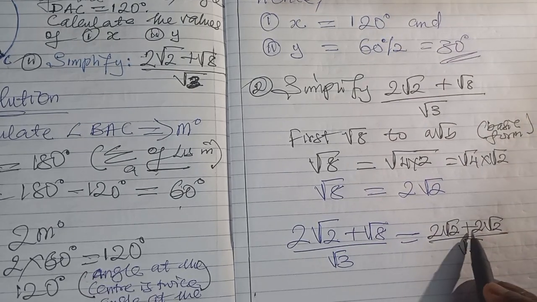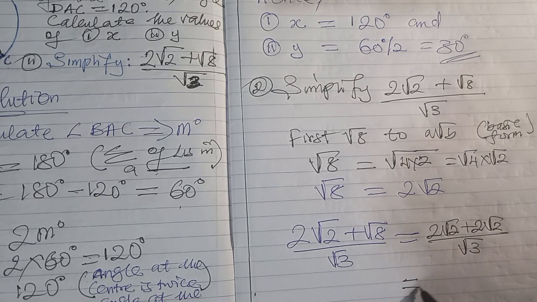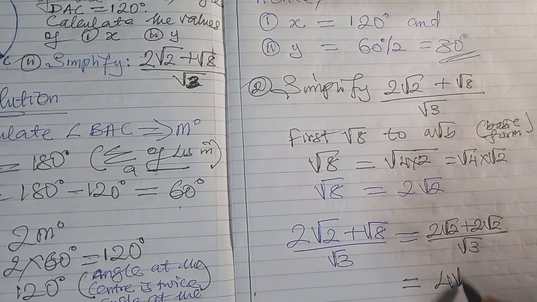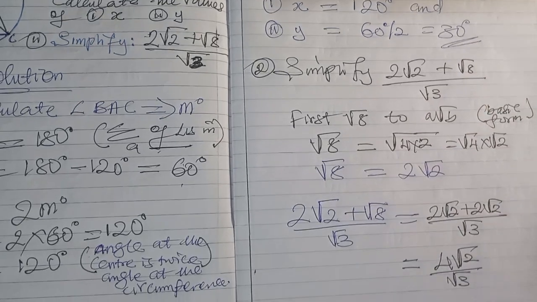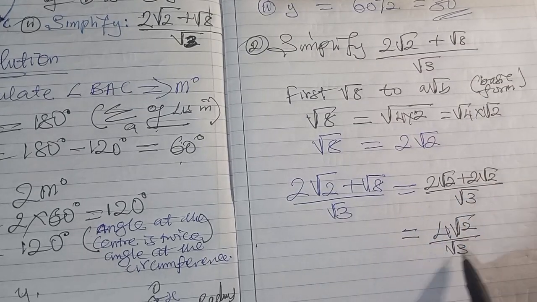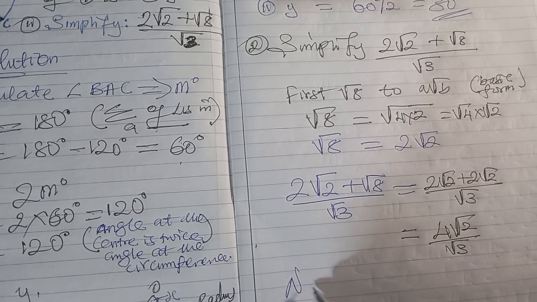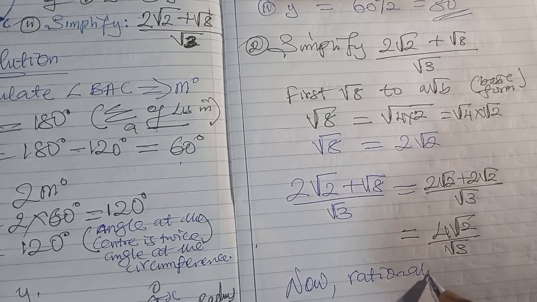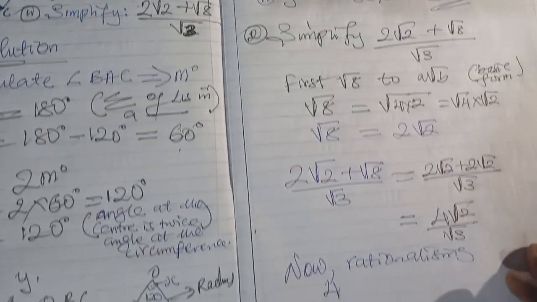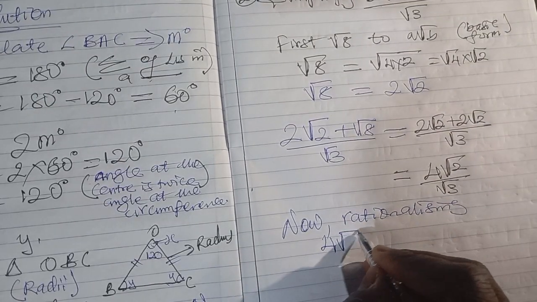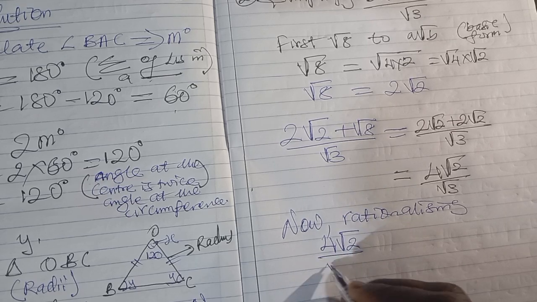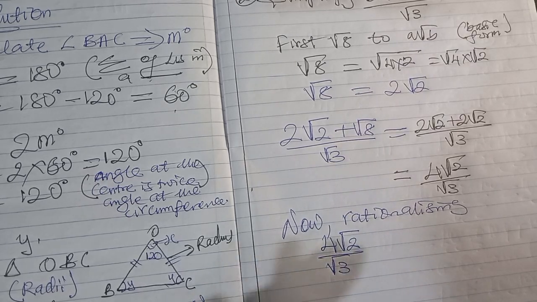Now 2 root 2 plus 2 root 2 will give us 4 root 2 divided by root 3. Now rationalizing, you have 4 root 2 divided by root 3.